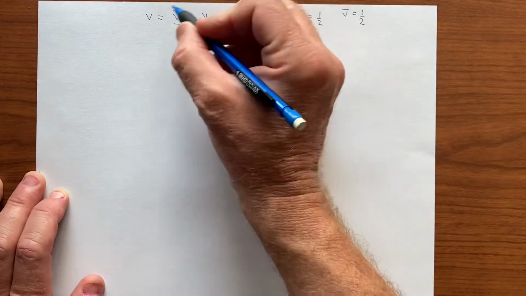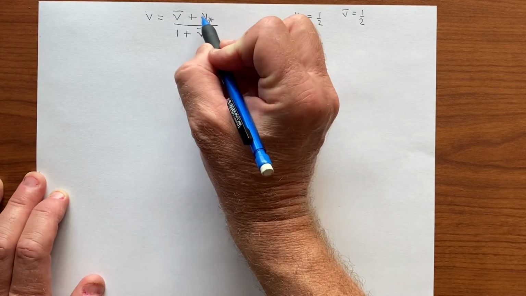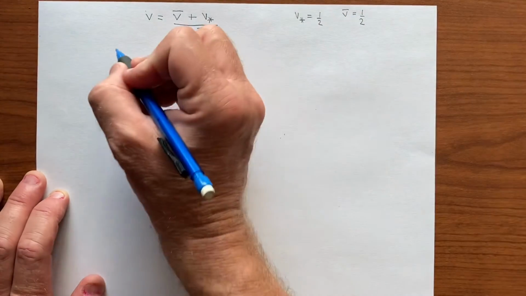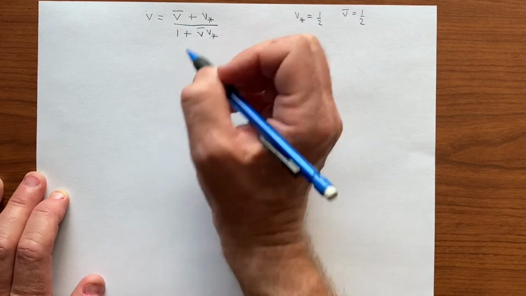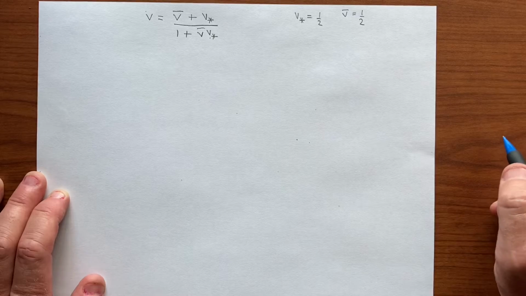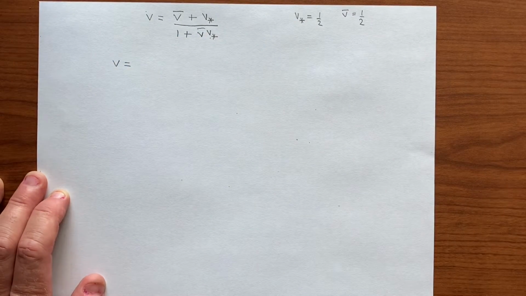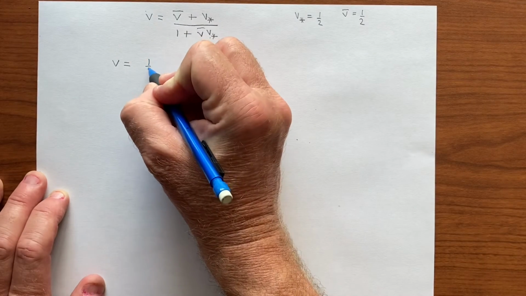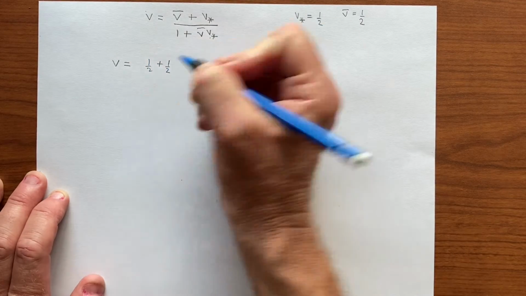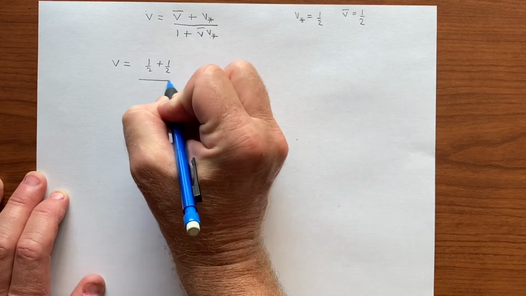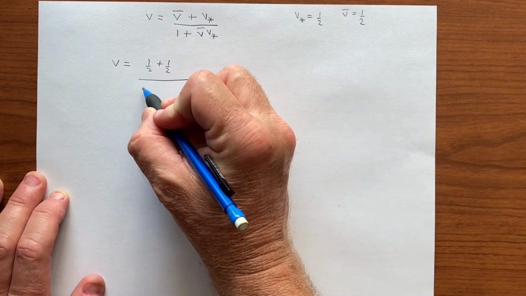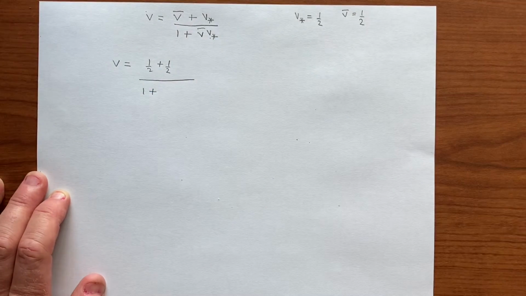So let's look at this expression, right? It's not just this plus that. It's, in fact, that divided by something, and this something will make it smaller than the sum. So v would be 1/2 plus 1/2. That's the addition. And then we're dividing by 1 plus something, right?